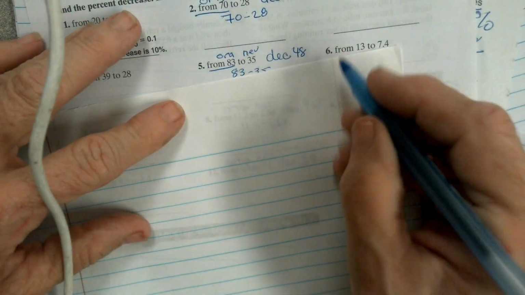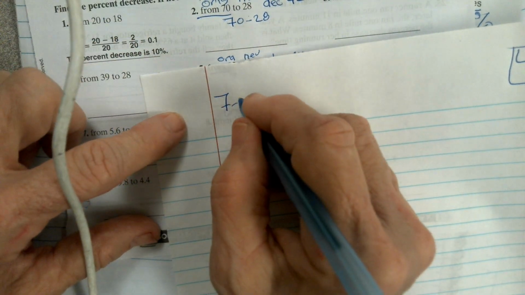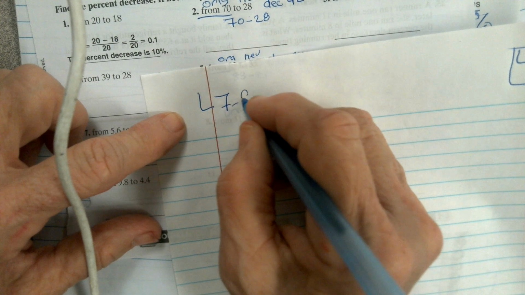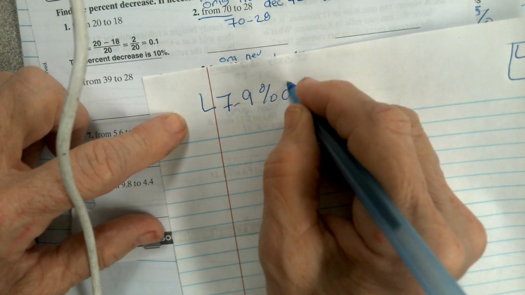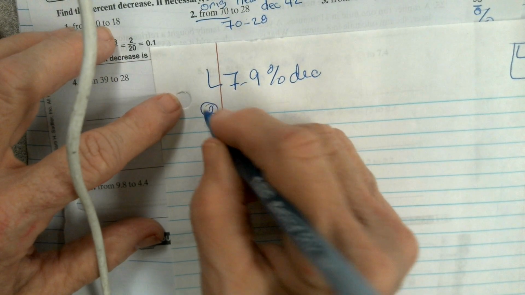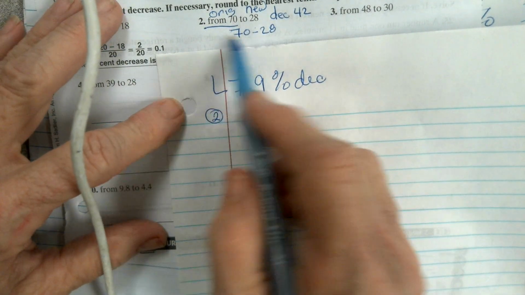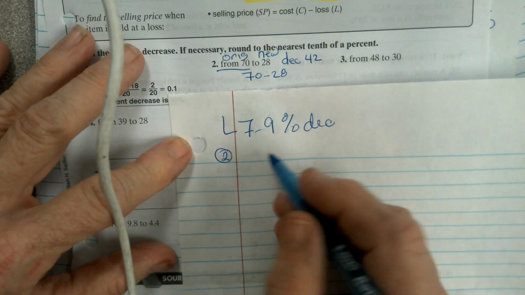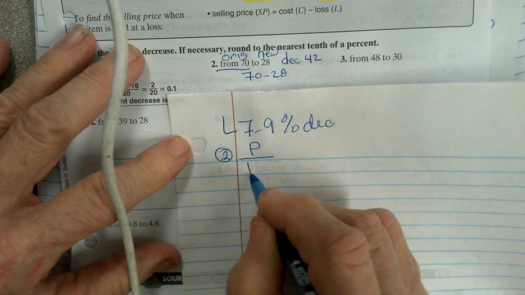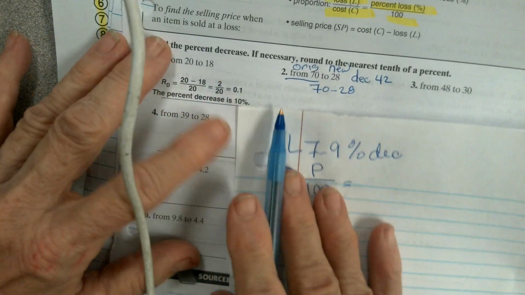This one is 49, and it is a 79% decrease. I'm going to start out with the actual ratio and proportion. So do we have our percent? No. So it's going to be percent over 100. You must label. What are we looking for?